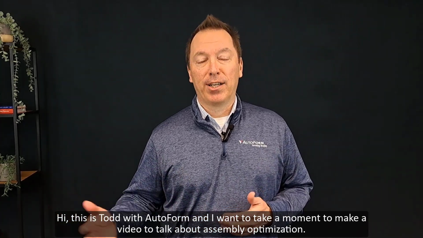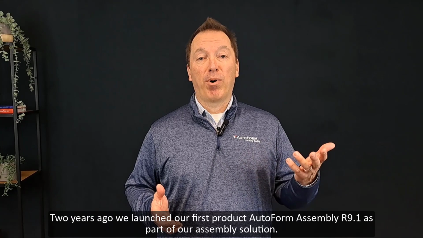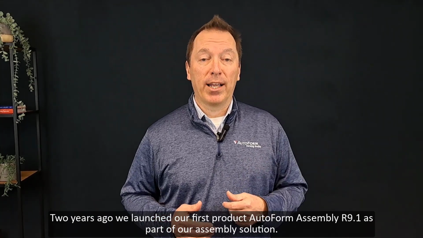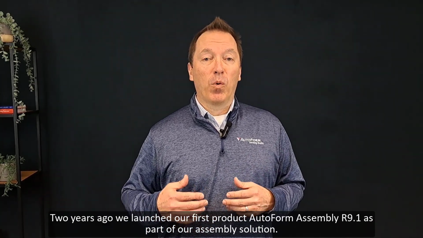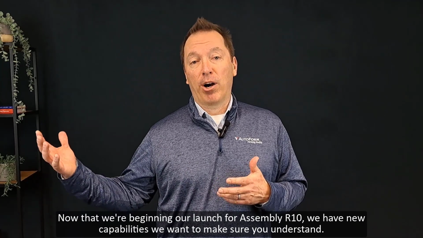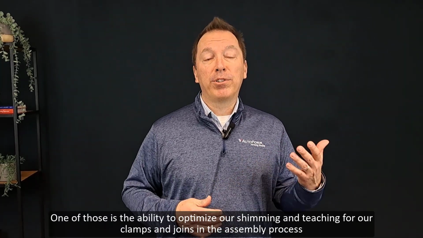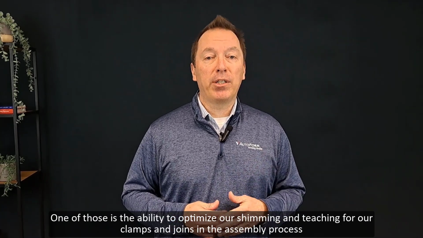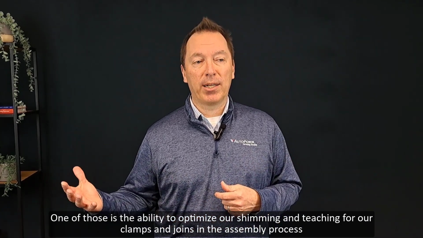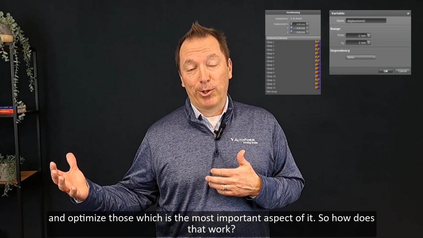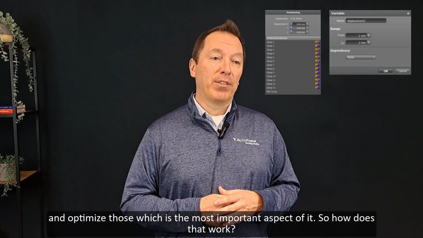assembly optimization. 2 years ago, we launched our first product, Assembly R9.1, as part of our assembly solution. Now that we're beginning our launch for Assembly R10, we have new capabilities we want to make sure you understand. One of those is the ability to optimize our shimming and teaching for our clamps and joins in the assembly process, and optimize those, which is the most important aspect of it. So how does that work?